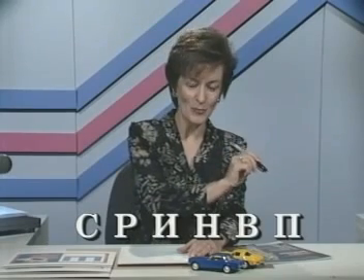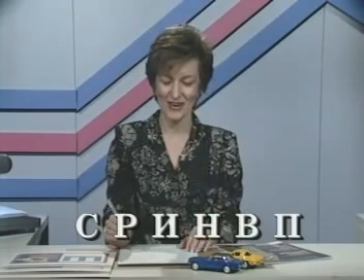S, R, E, N, V, P. Хорошо. Very good. So let's move on and look at the third letter group. Z, Y, L, U, D. As we advance in the study of the Russian alphabet, you see more and more letters that the Russian alphabet shares with the Greek alphabet. Z, Y, L, U, D.